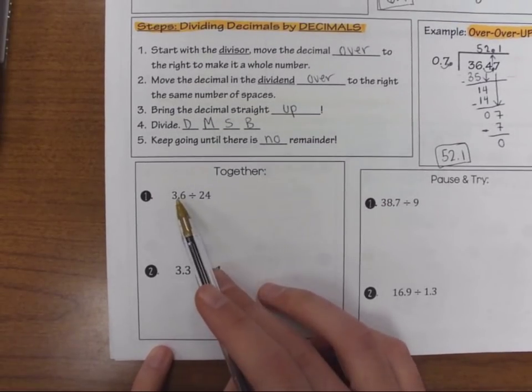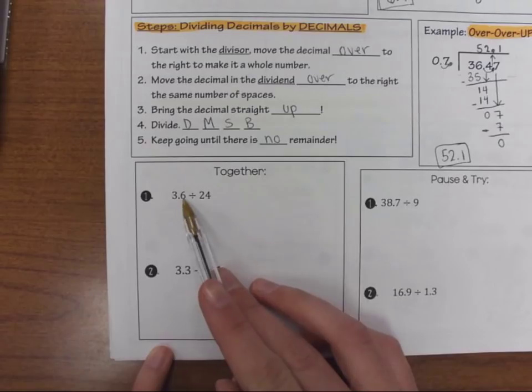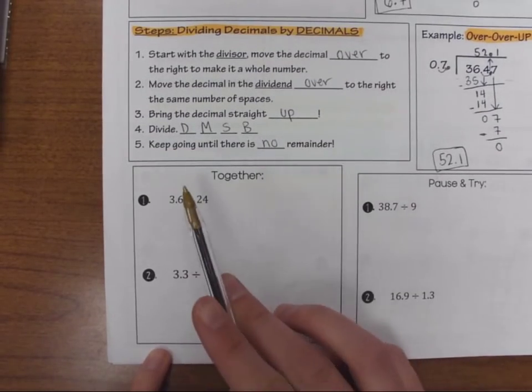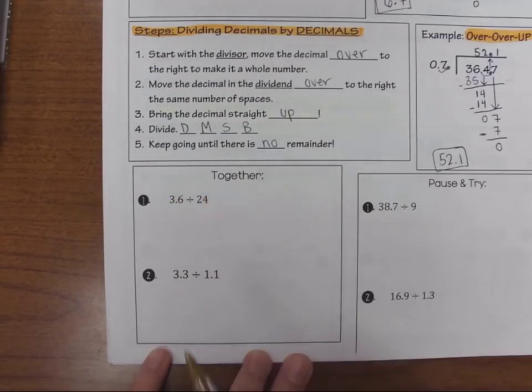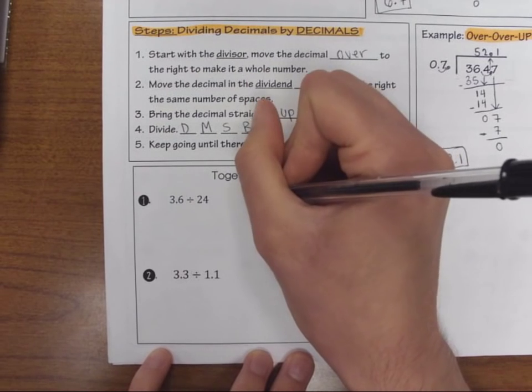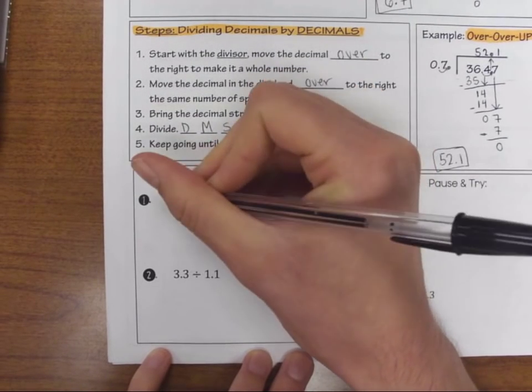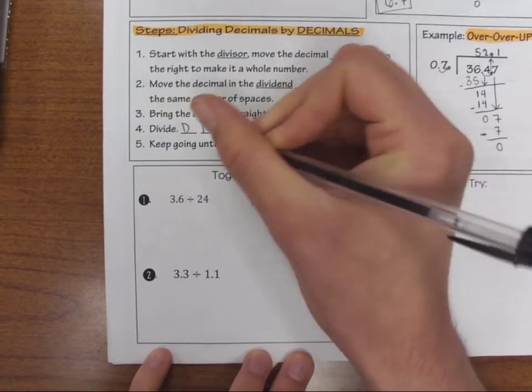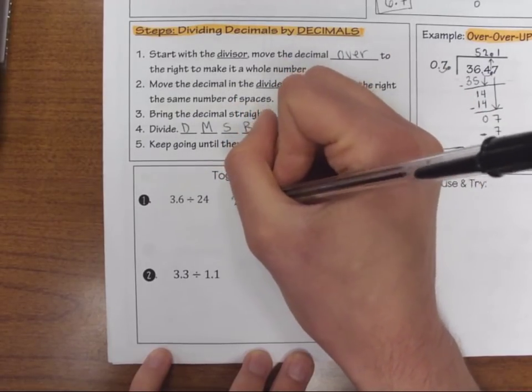Okay, so this one I have 3.6 divided by 24, and that sounds kind of ugly to have a small number, 3.6, divided by something big, but with decimals it does work. So I'm going to set this up in my long division bar. Since my 3.6 is the one being divided, it's my dividend, it's got to go underneath, and my 24 is going to go out in front.